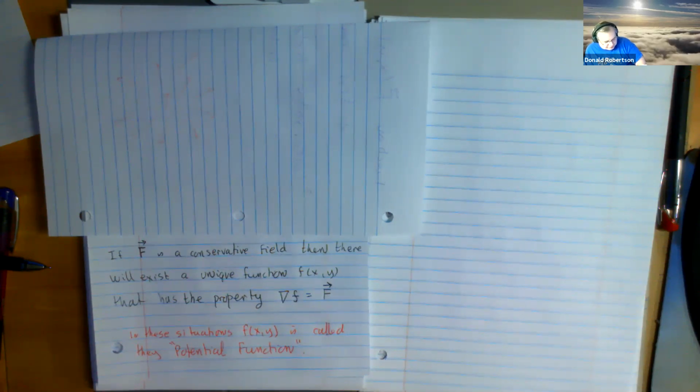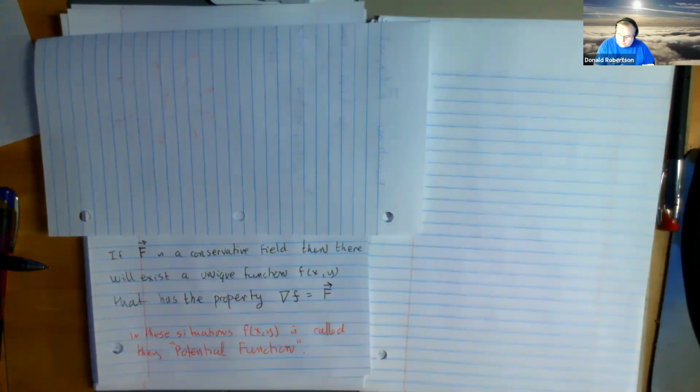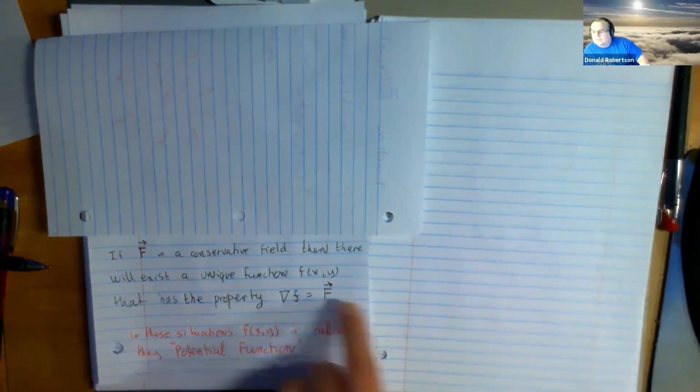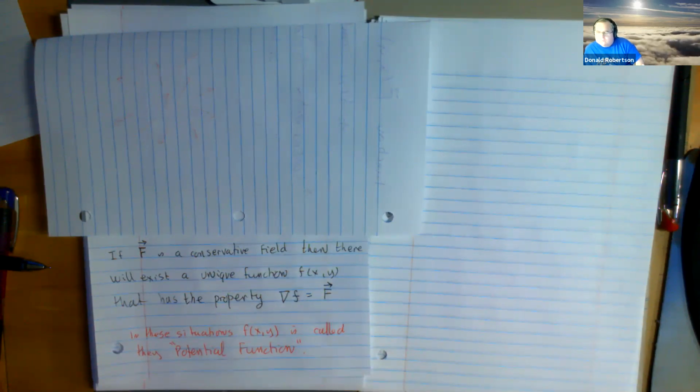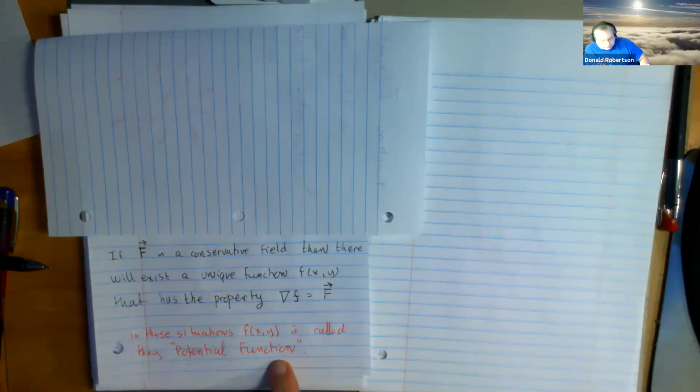So if you are a conservative field, then we can find a normal function, a real valued function, that has the property that the grad of f is equal to capital F. In these situations, this little f is called the potential function. I know that word also comes from physics, like potential energy, potential charge, potential all sorts of things. I believe potential means something to do with the difference between a start and a finish.